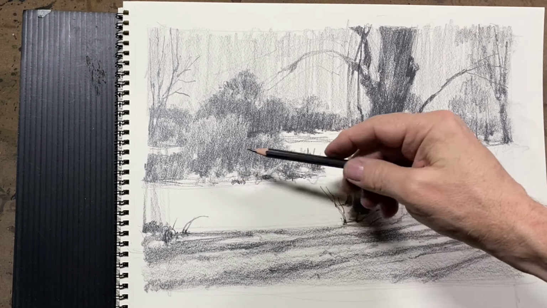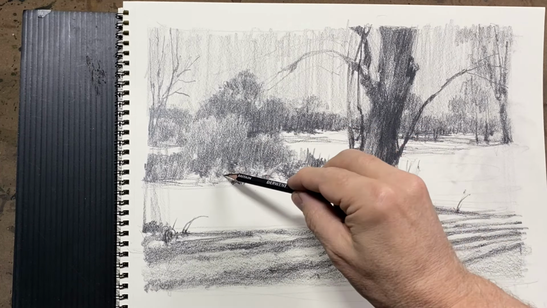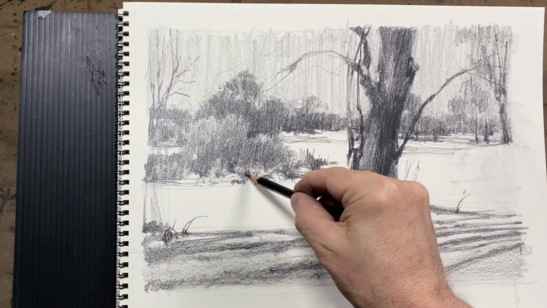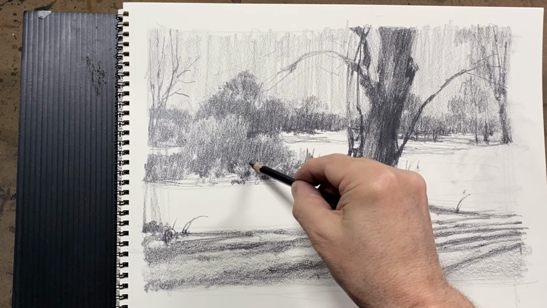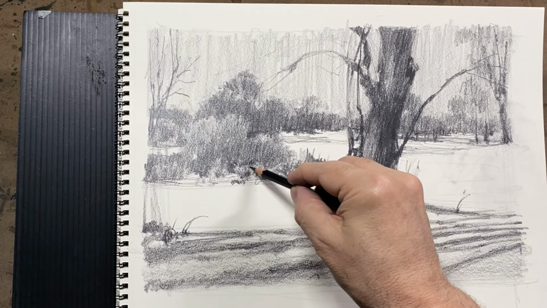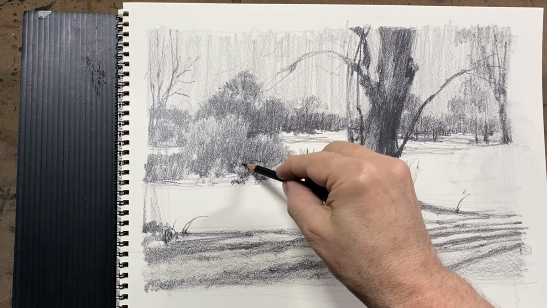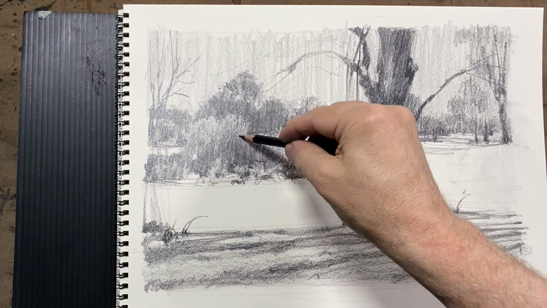Keeping it very bright back here. My poor lead. These artist pencils are good, but sometimes the leads are very fragile. Blending, blending, blending.